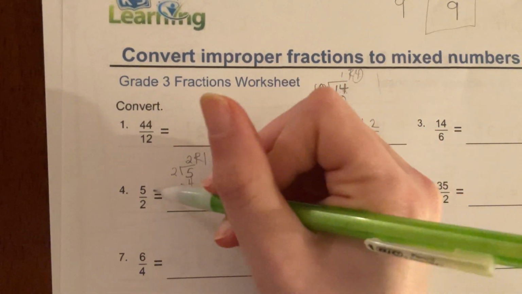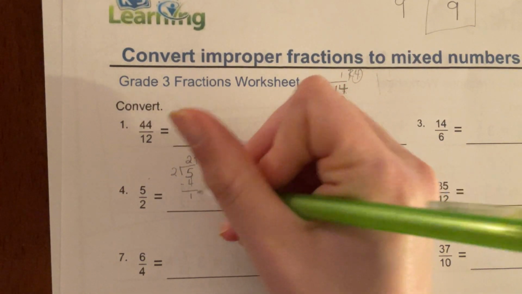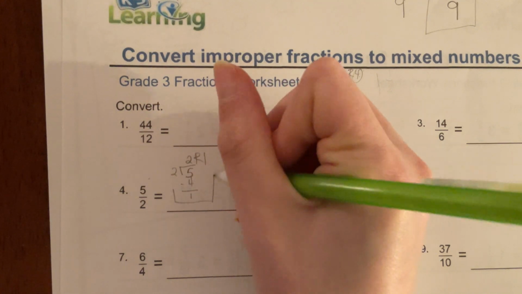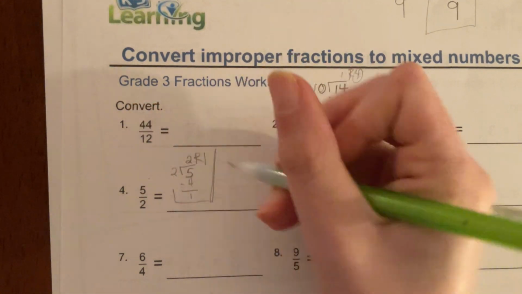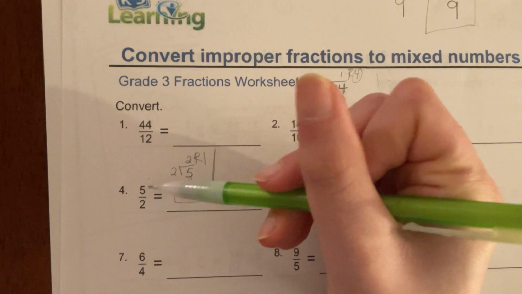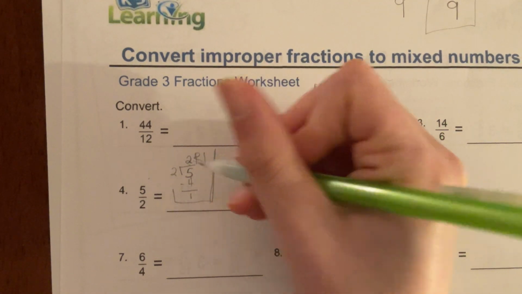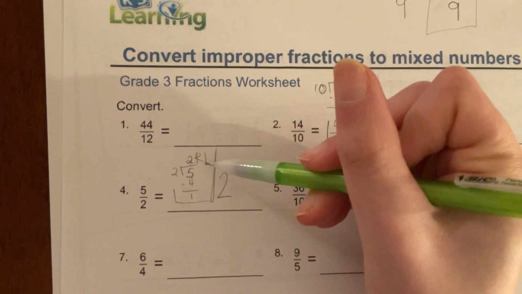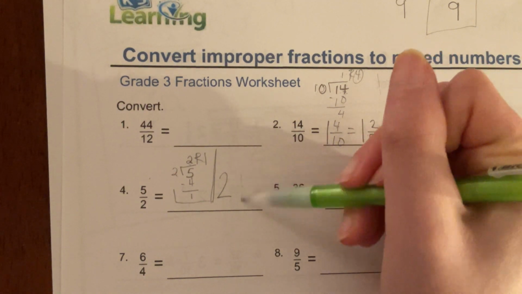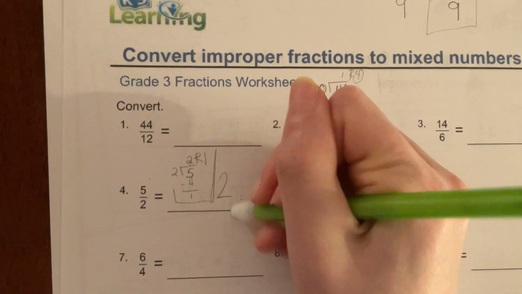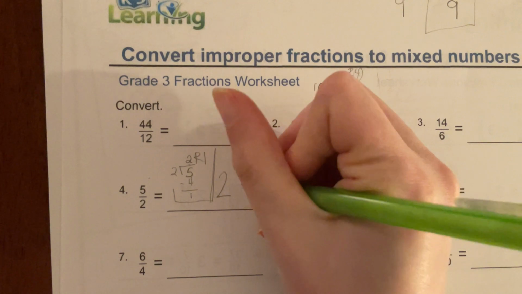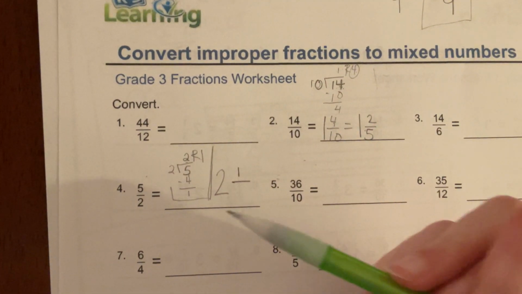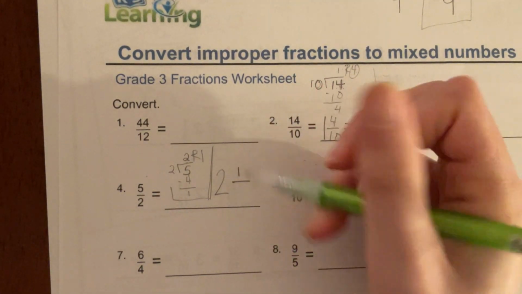So it's 2 remainder 1. So 2 goes into 5 2 times, and this kind of went into my answer, so I'm going to draw a box so it goes away. Okay, how many times does 2 go into 5? Twice. We have our whole number right here, and then our remainder is 1. But is it just like a 1? No, it is 1 over something. That remainder is a fraction. 1 over what? What's my denominator over here?